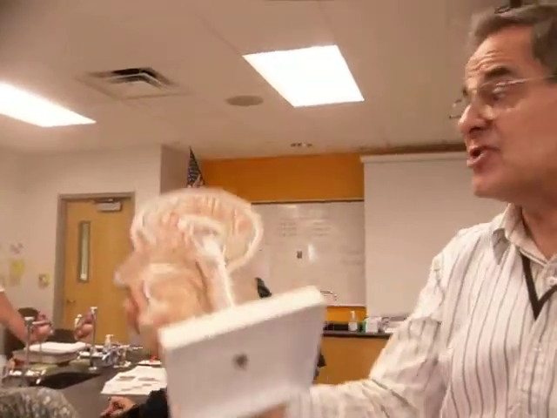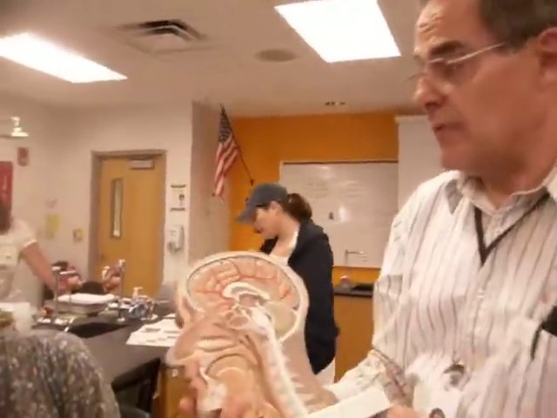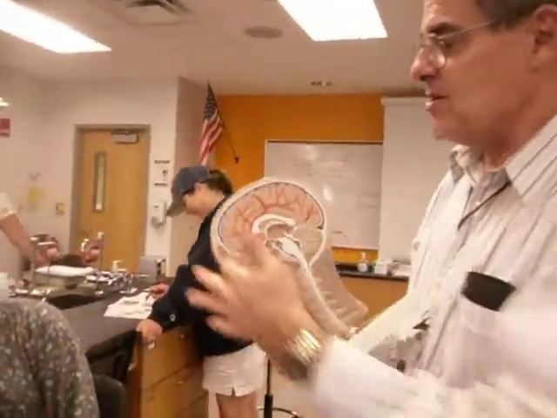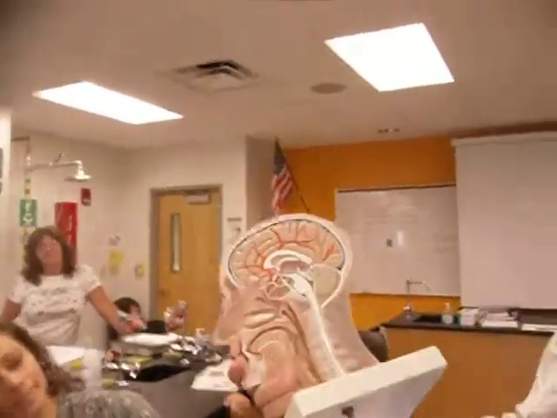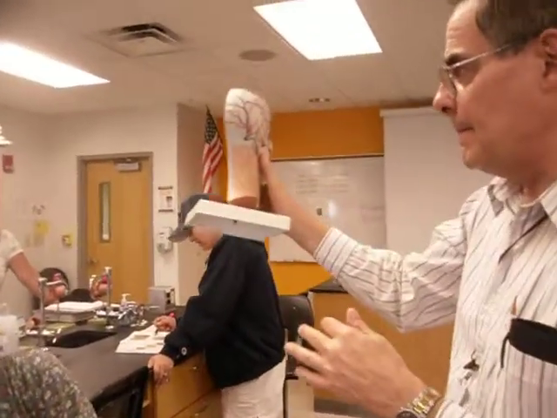You should also know the sinuses, and you can see a couple of them here. What's this sinus right here? Frontal. That's frontal. It's in the frontal bone. This one back here, that's the sphenoid.